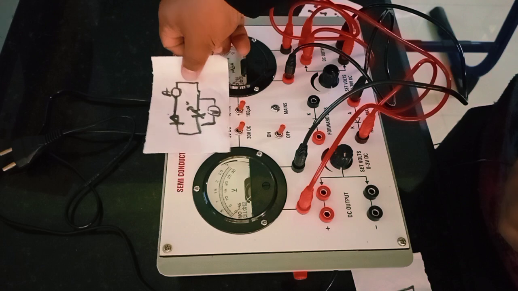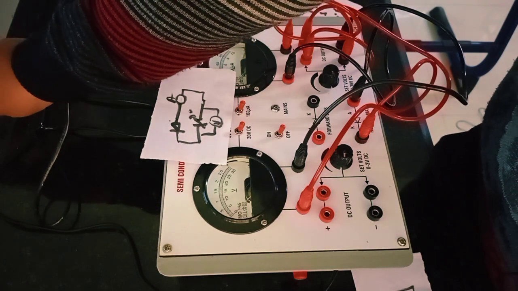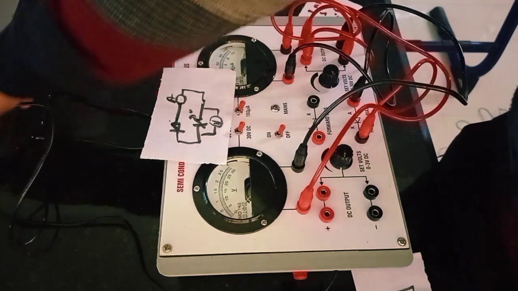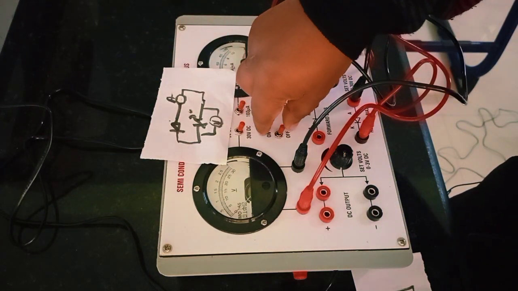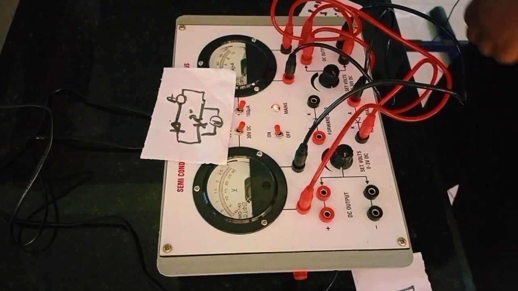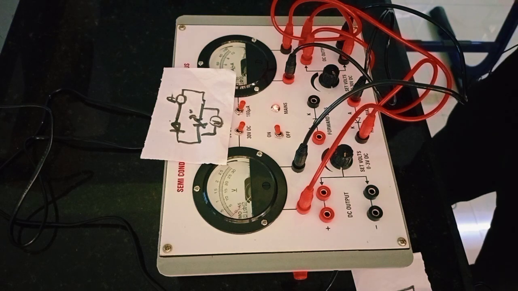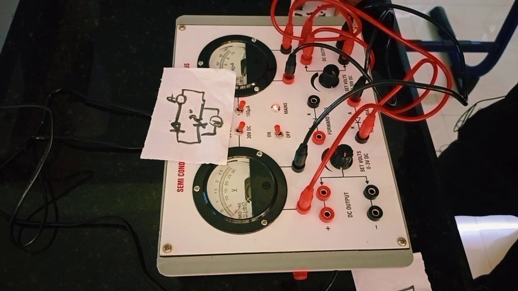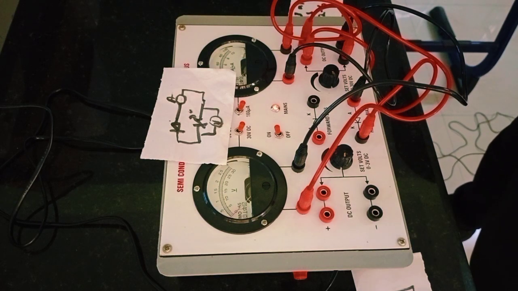Now let us switch on our circuit again and see what type of result we are getting. Now my circuit is ready. I'll switch it on. Now it's on. So I will take some data, right?